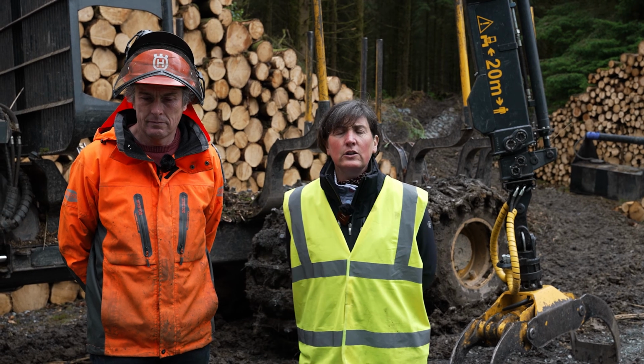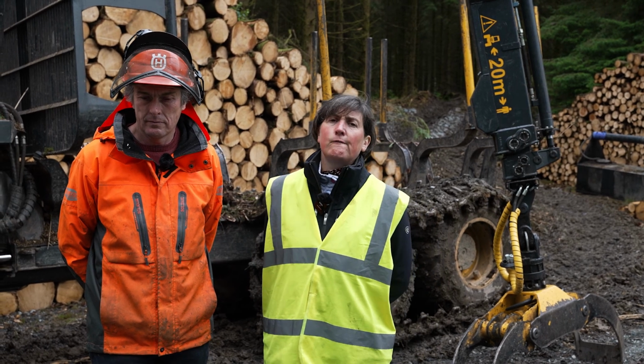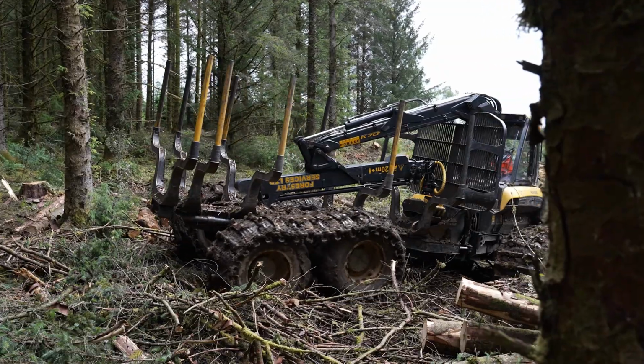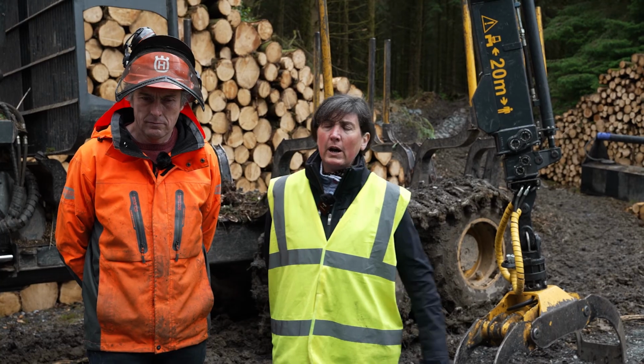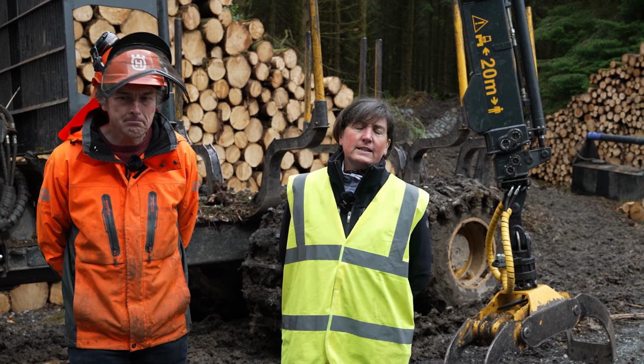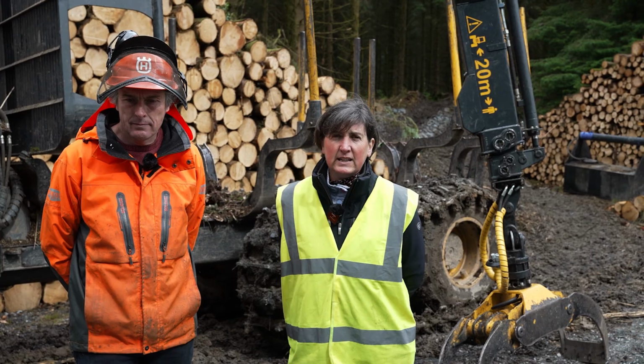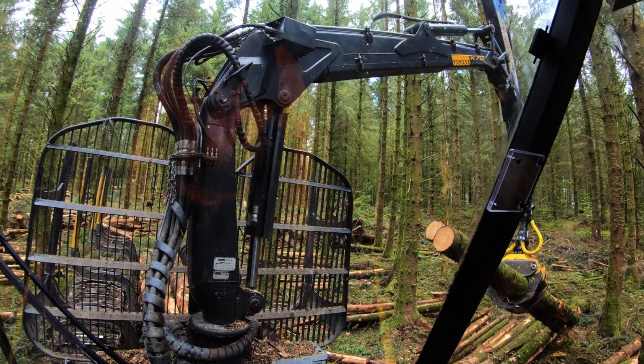Today we're going to cover the articulated forwarder, and this is also relevant if you're using a tractor and trailer forwarder. I'm joined today by Michael Crutchley. Hello. He's a registered MPTC assessor and Lantra trainer, plus has 20 years forestry experience as a contractor.